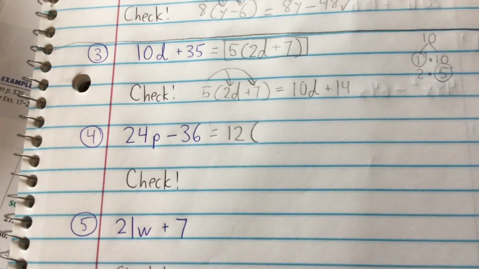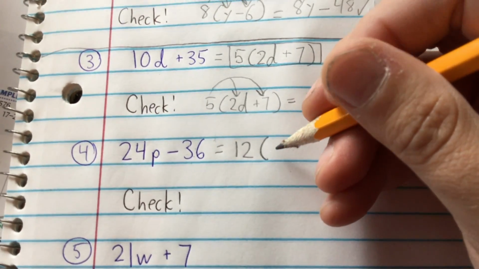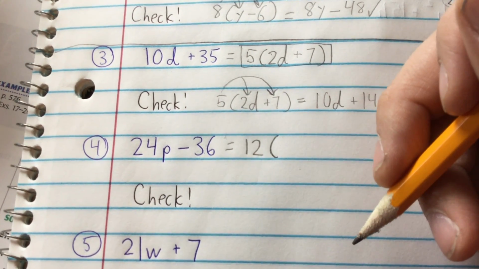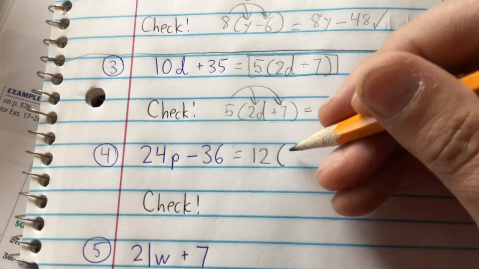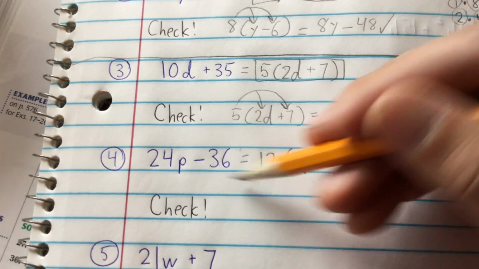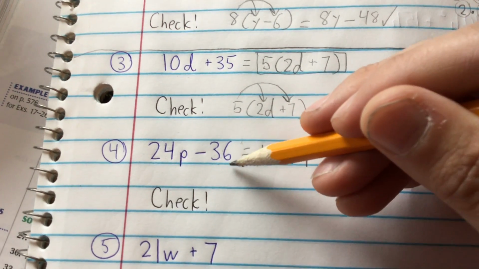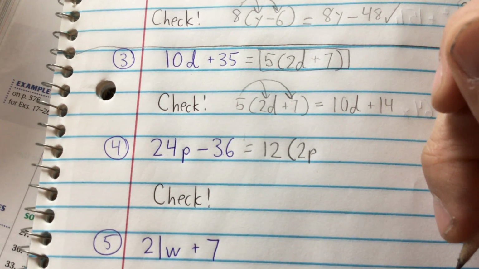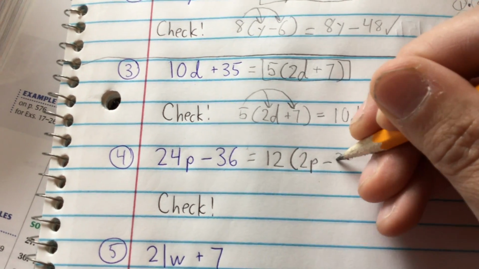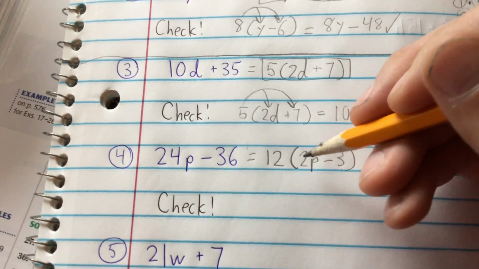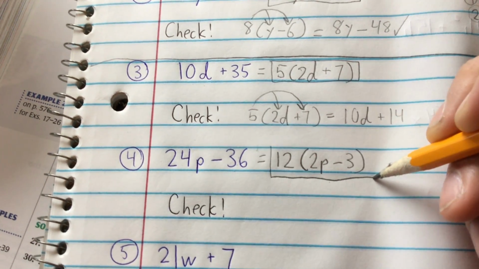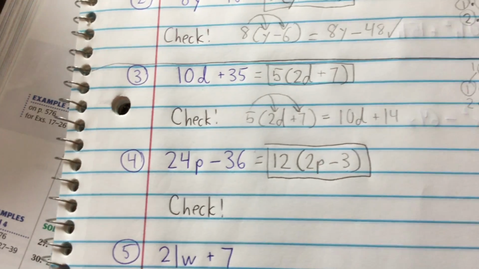So now 12 can go into 24p. 12 times what is 24p? 2p. 12 times what is negative 36? Negative 3. That is the biggest number I can take out, and it's going to be a huge advantage for the rest of the school year.